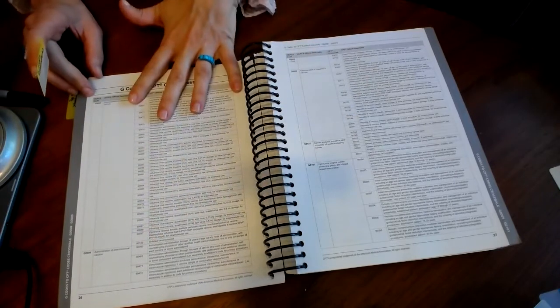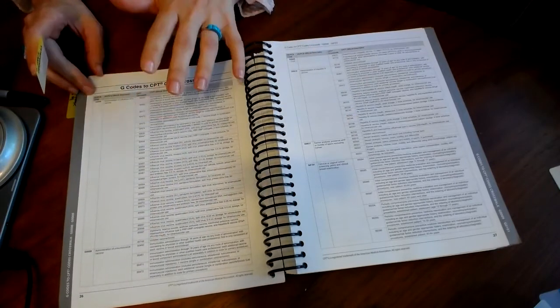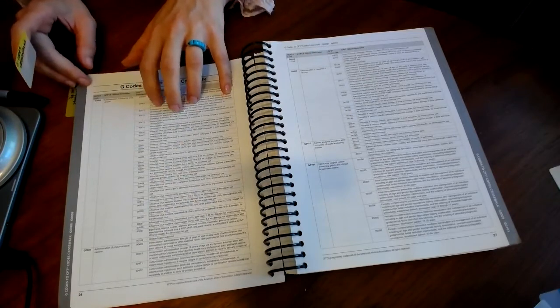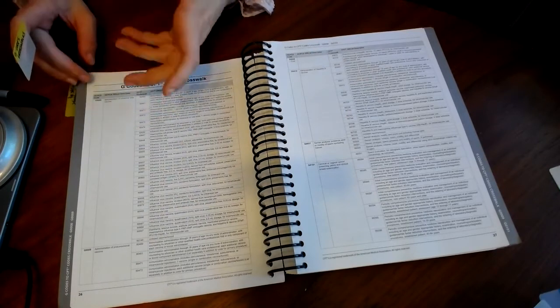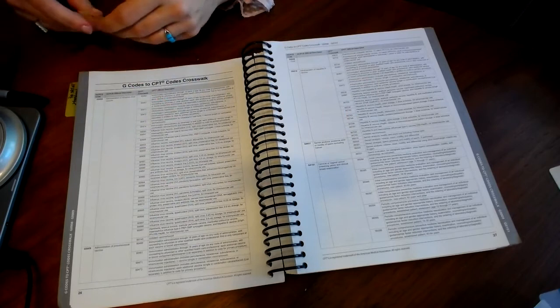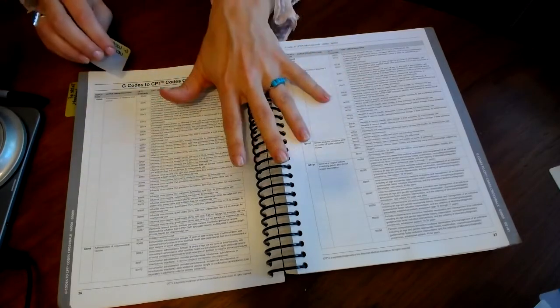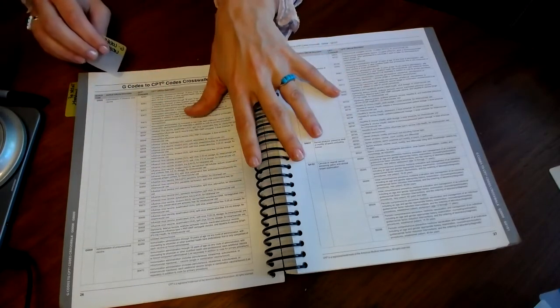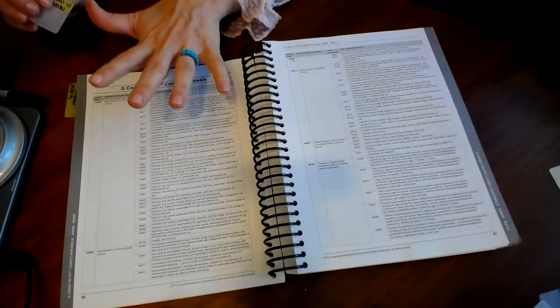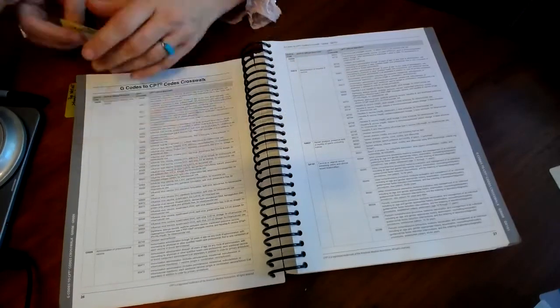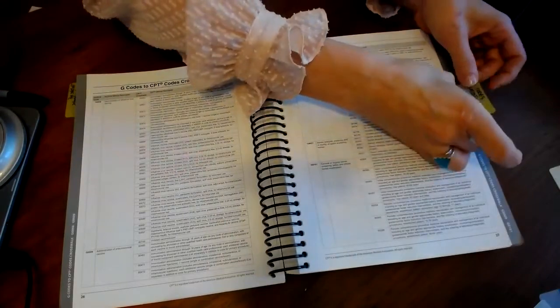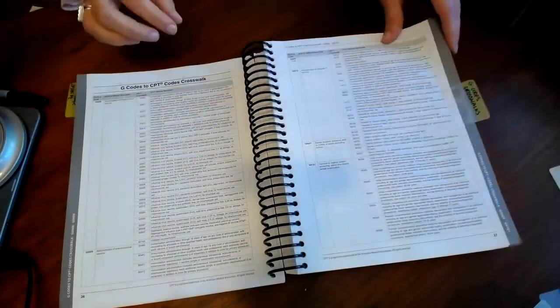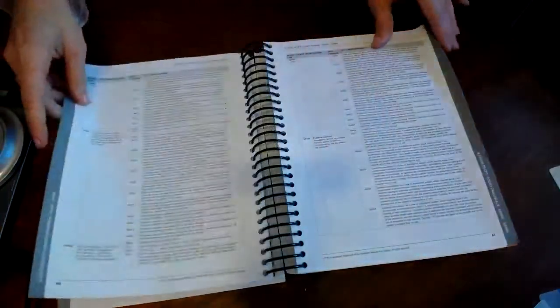So if you get into any kind of risk adjustment coding, or you're coding Medicare patients, this is something that you might use on a regular basis. G codes are also some of the most common HickPicks codes. So this is helpful for me to know and understand, and I tab my G codes crosswalk. And it's pretty big, so it goes all the way back here.